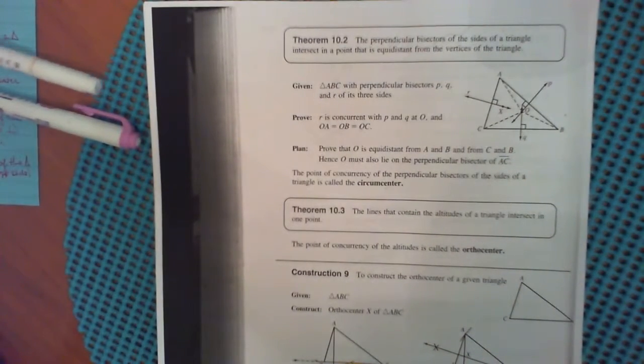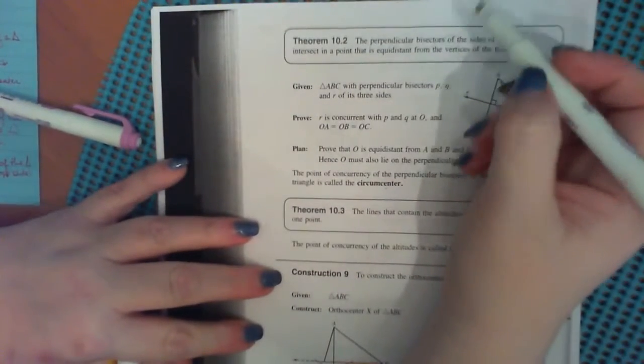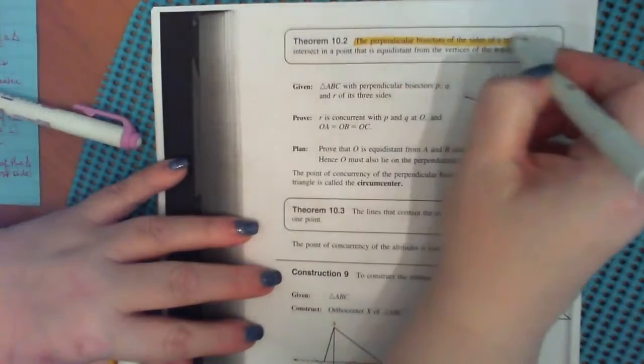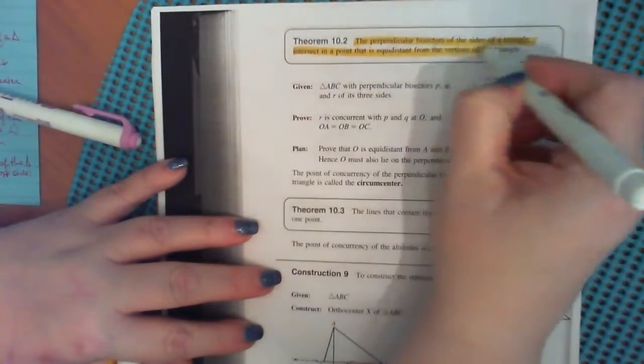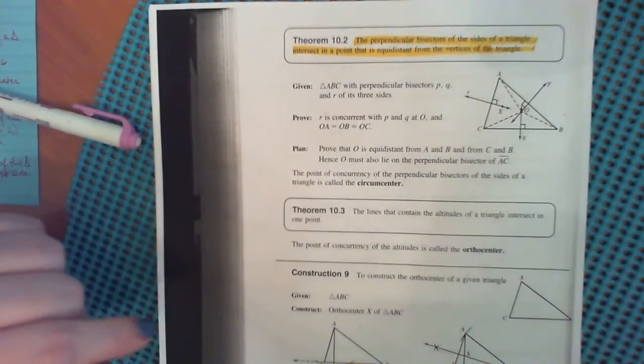Okay. Theorem 2. Perpendicular bisectors of the sides of a triangle intersect at the point that is equidistant from all the vertices of the triangle.